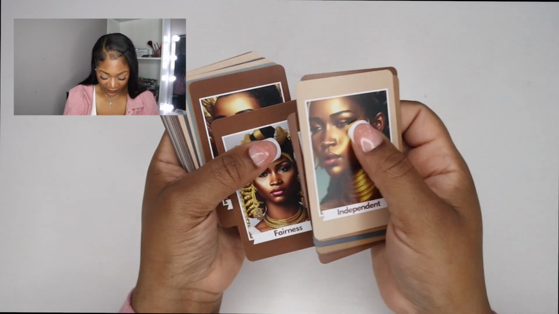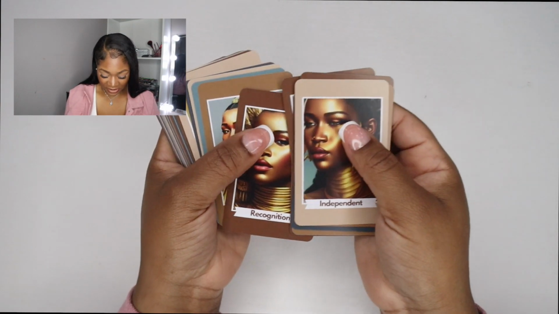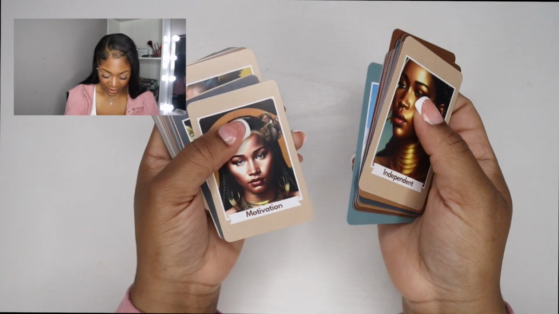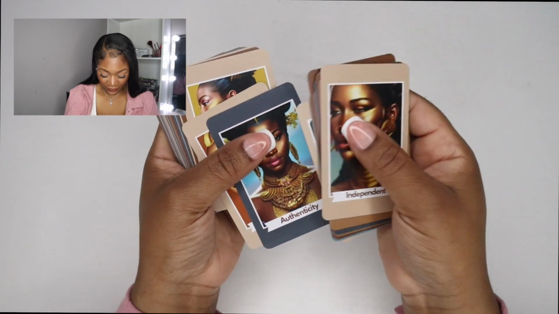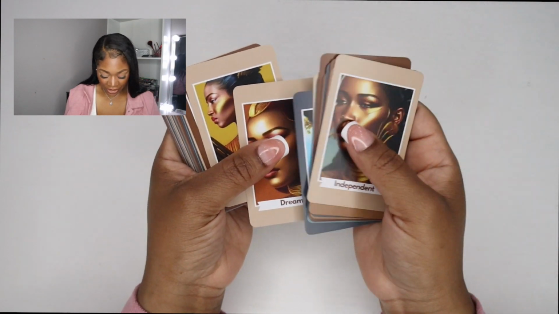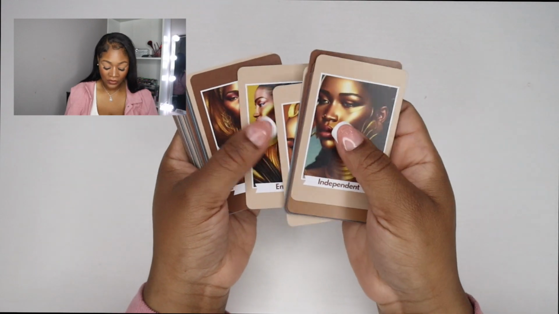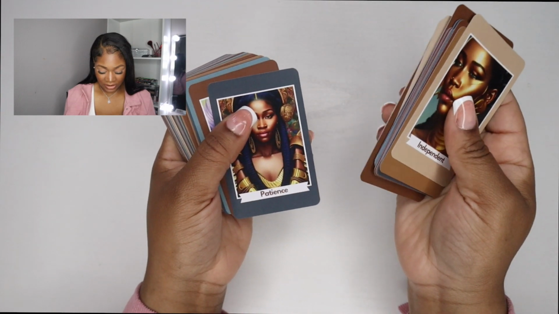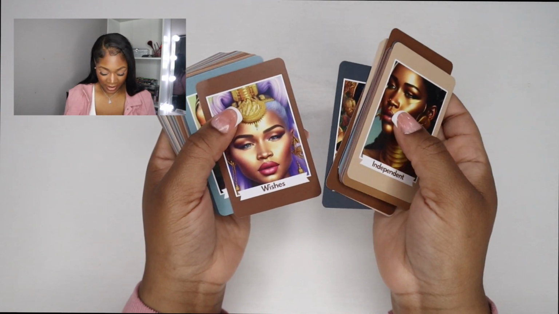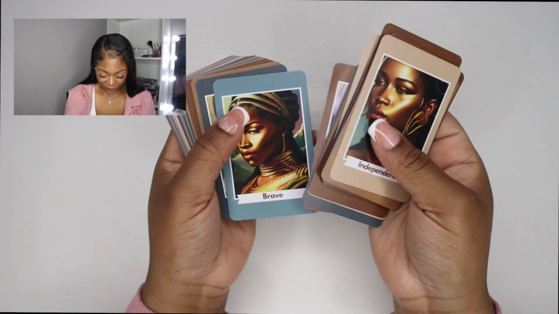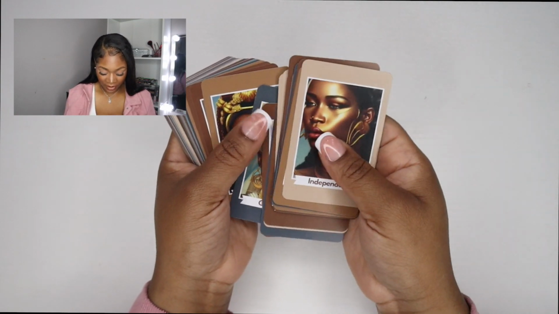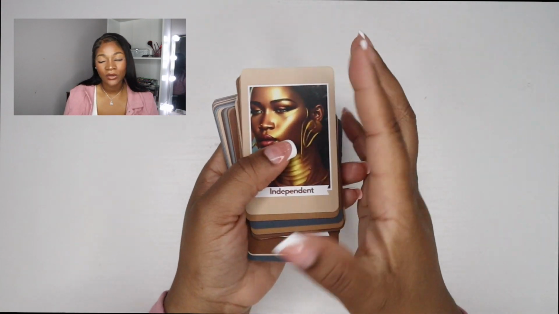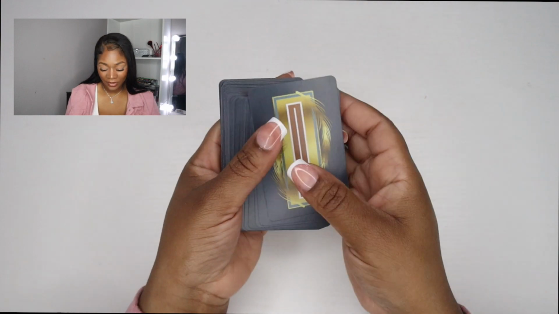Okay. So we have independent. We have respect, we have harmony, creativity, eagerness, joy, mindfulness, healing, fairness, recognition, trust, purpose, motivation, authenticity, dreams, empathy, honesty, affirmations, patience, wishes, brave, grounded, capable, empowerment, balance, so on and so forth. You get the vibe. So it's definitely going to be a good oracle deck. I'm definitely going to be using this one a lot. This is one of my favorites.